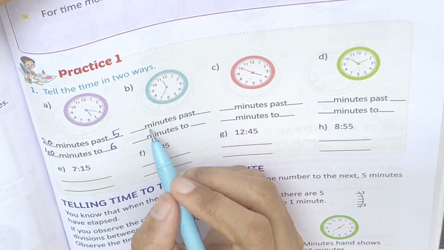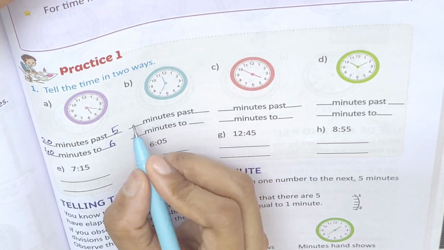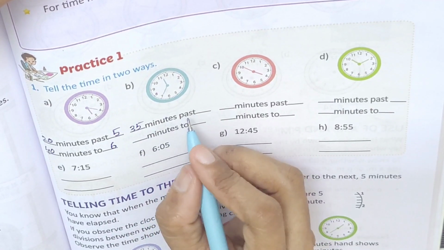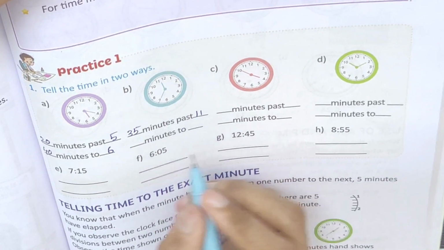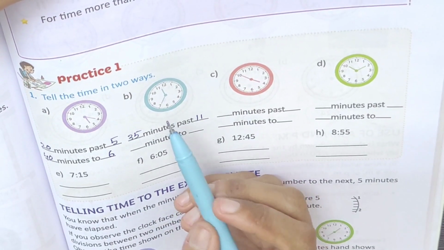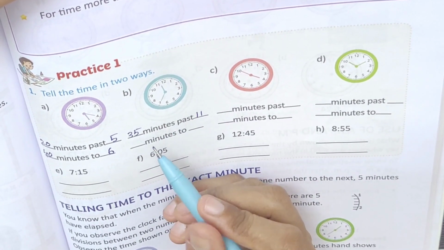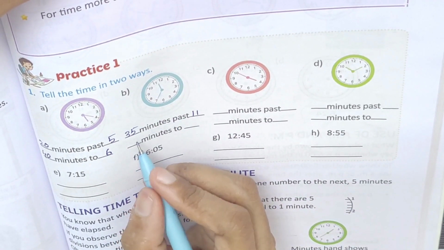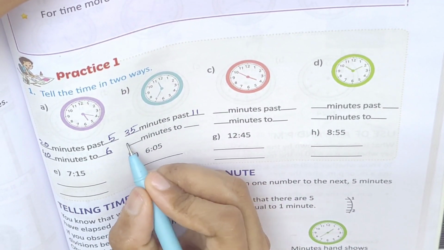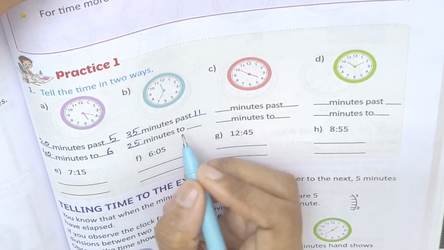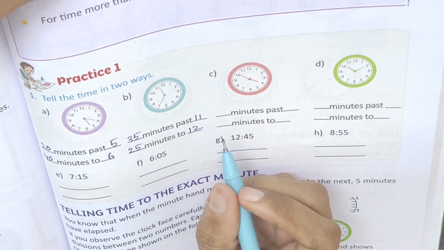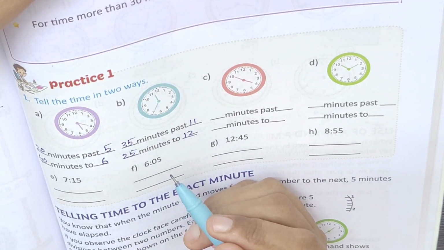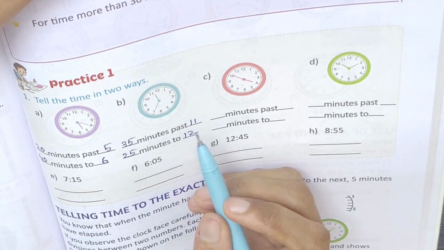Next, 35 minutes past 11. So, second one, 25 minutes to 12. How to do this? I hope you know the time. We already learnt it in 3rd standard, right?